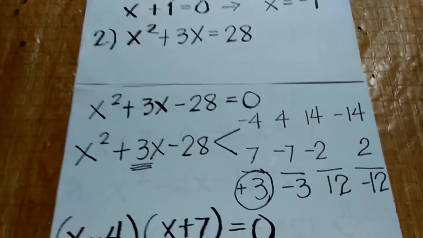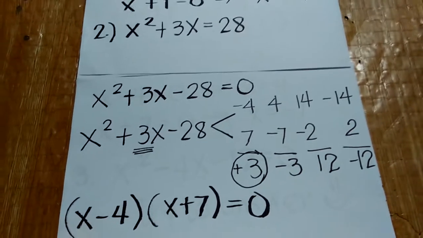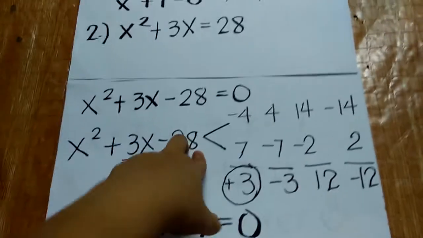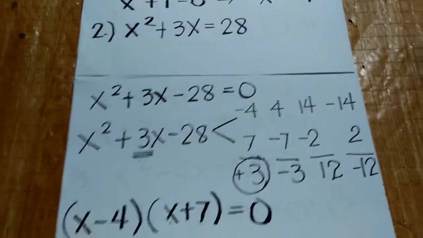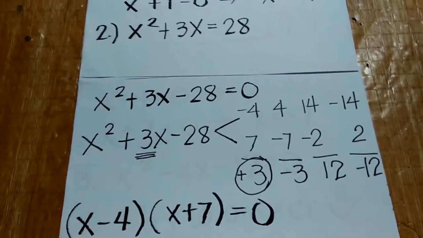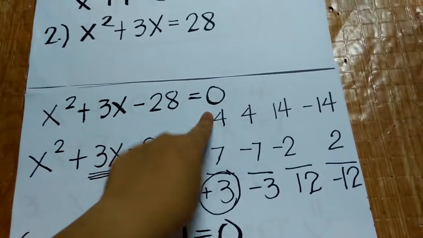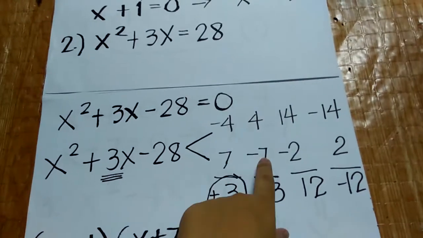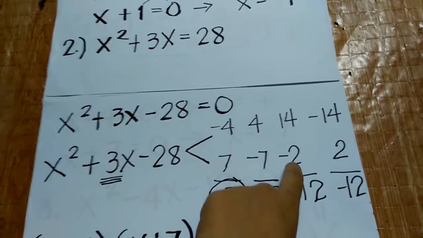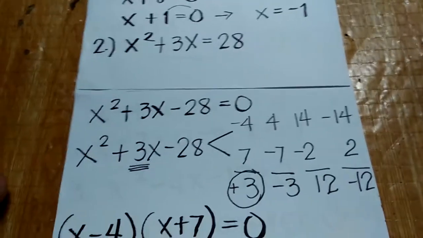Tapos, saan tayo titingin? So, titingin na tayo sa last term. I-factor na natin yung negative 28. Isip tayo ng number na pag tinimes natin, negative 28. So, ito na yung mga factors niya. Sinulat ko na. Negative 4 times 7, negative 28 yan. 4 times negative 7, 14 times negative 2, and negative 14 times 2, puro negative 28 ang sagot.